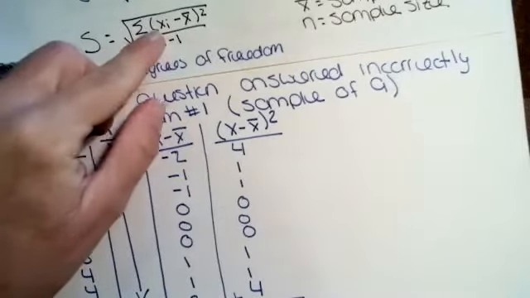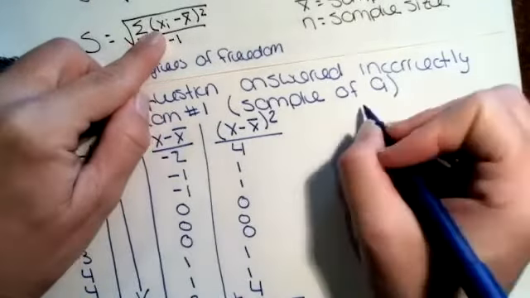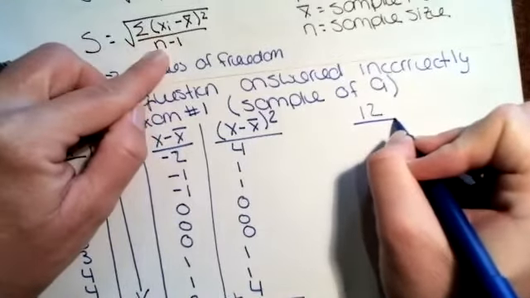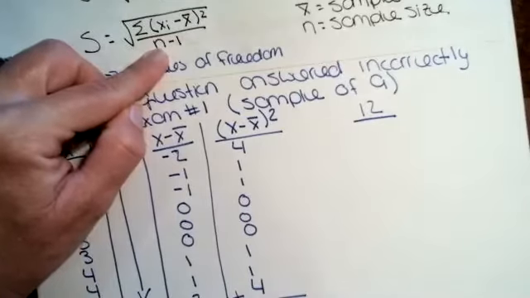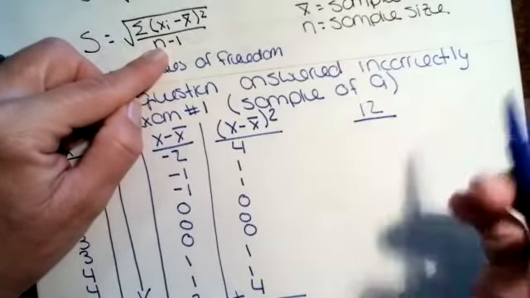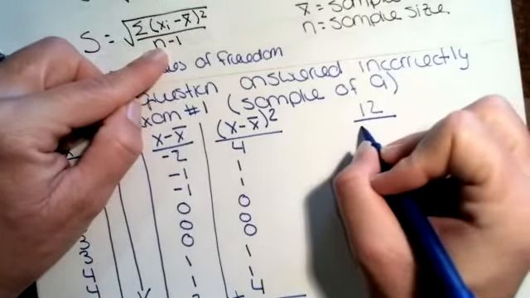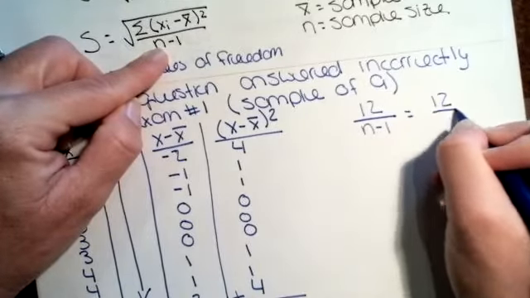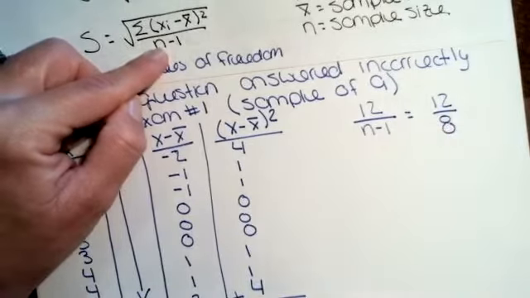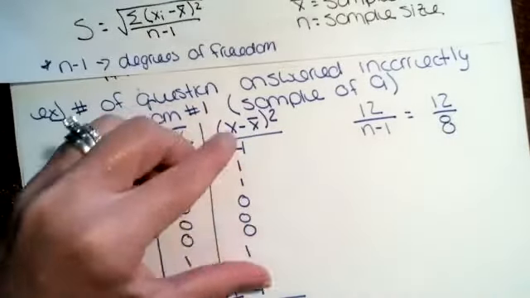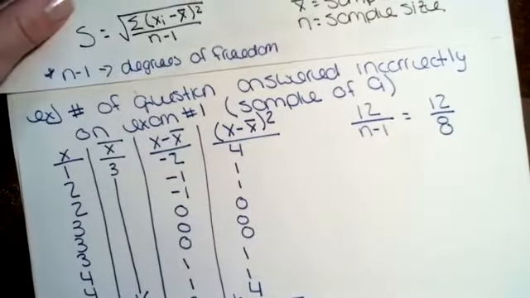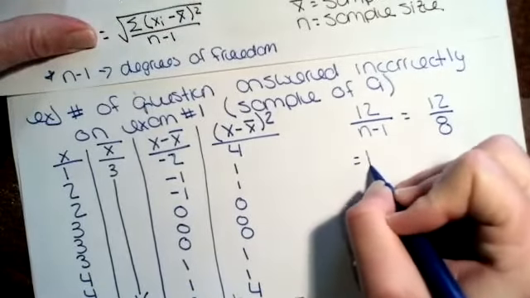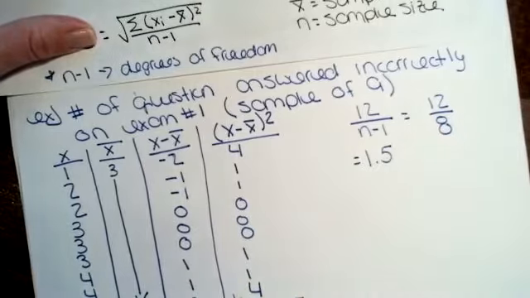So now that I have my numerator, that is 12 divided by n minus 1. So we have a sample of 9. So divided by n minus 1, I'm just going to write it out, is going to be 12 divided by 8, because n is my sample size, and that is 9. So here I get 1.5, right?